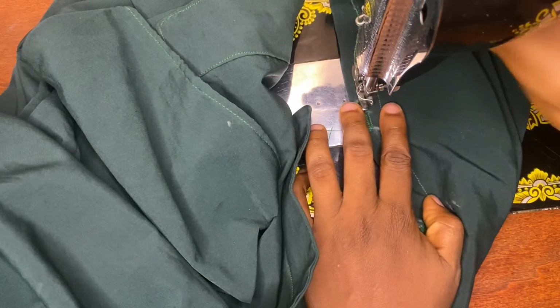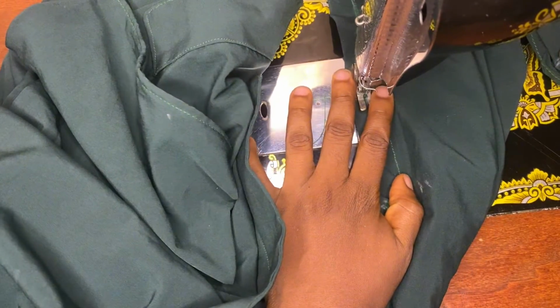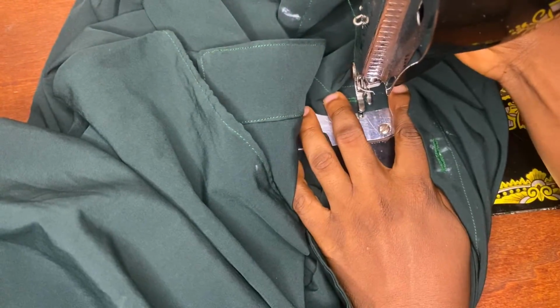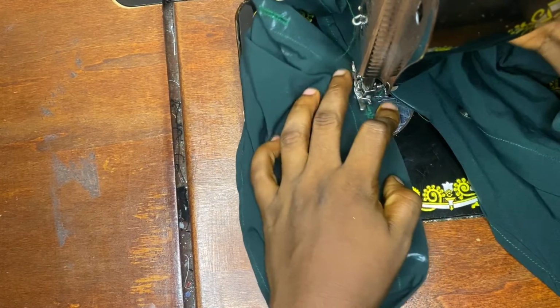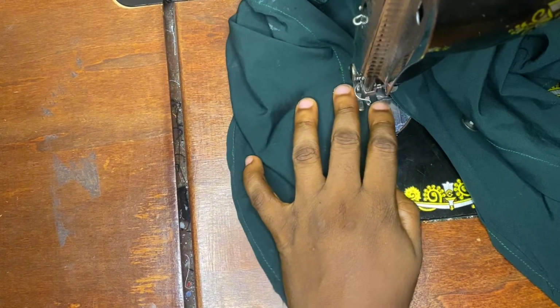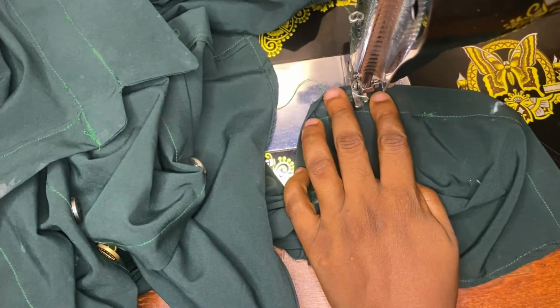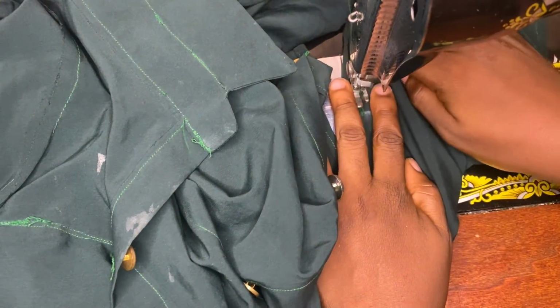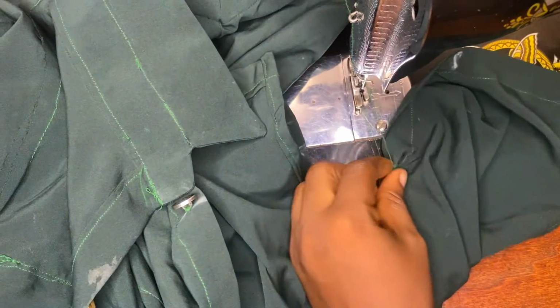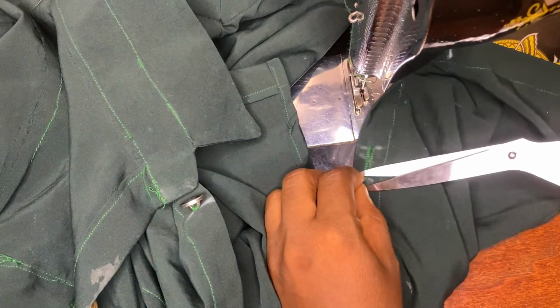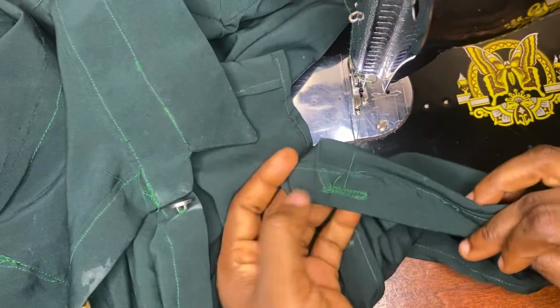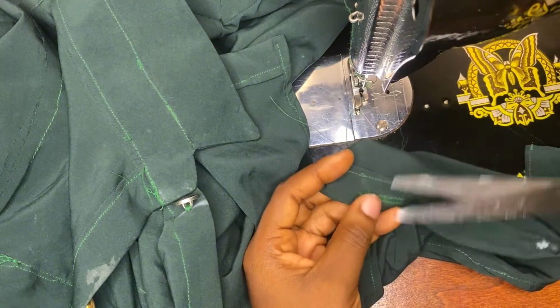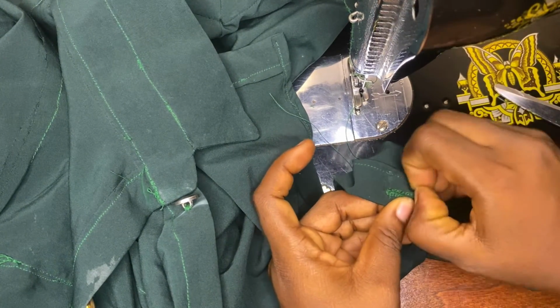So you run about 10 or 12 stitches, and then you turn, you run 2 stitches, you turn, you run another 10 or 12 stitches like this. You turn and you run 2 stitches, and you repeat the same process about 4 times. So each stitch should be on top of the previous stitch. So that's just it, guys. You can see this buttonhole is ready. You can see the front, and this is the back. So that is how you stitch your buttonholes.